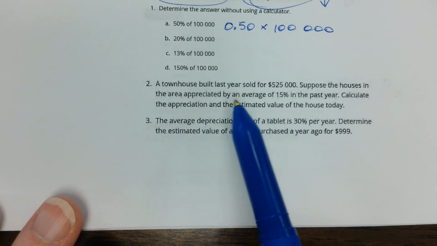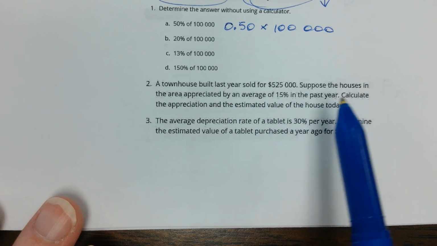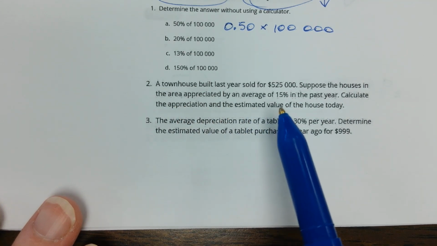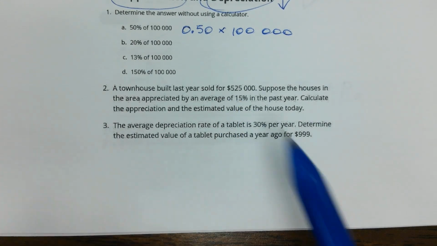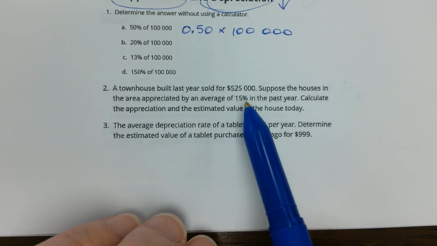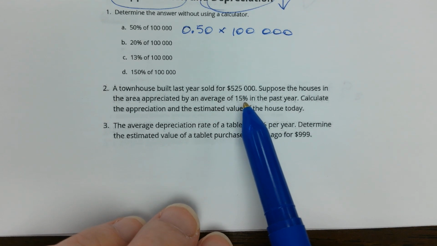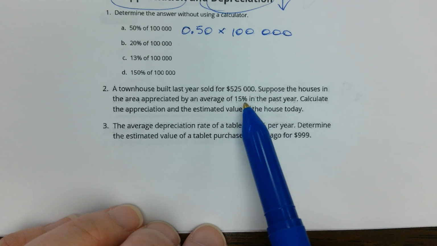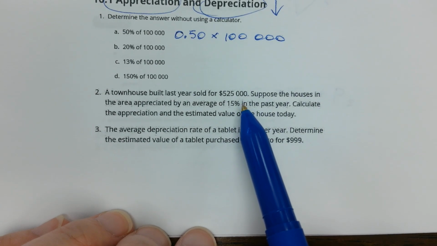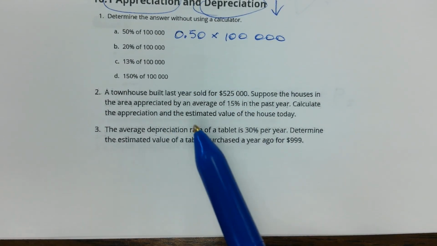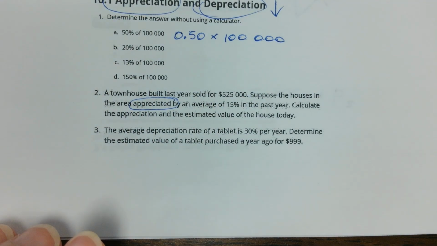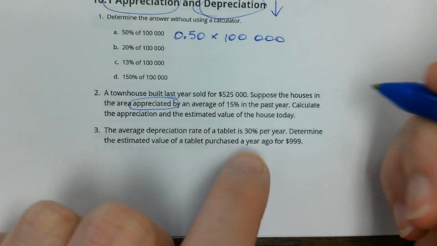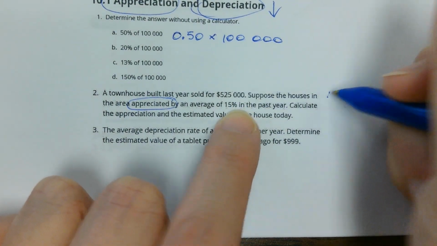Right. A townhouse built last year sold for that. Suppose the houses in the area appreciated by an average of 15% in the past year. Calculate the appreciation and estimated value of the house today. So how do I calculate an appreciation of 15%? Just like tax? Yeah, like 525,000 times 0.85. It's an appreciation, so what you said was a depreciation. It's 1.15.